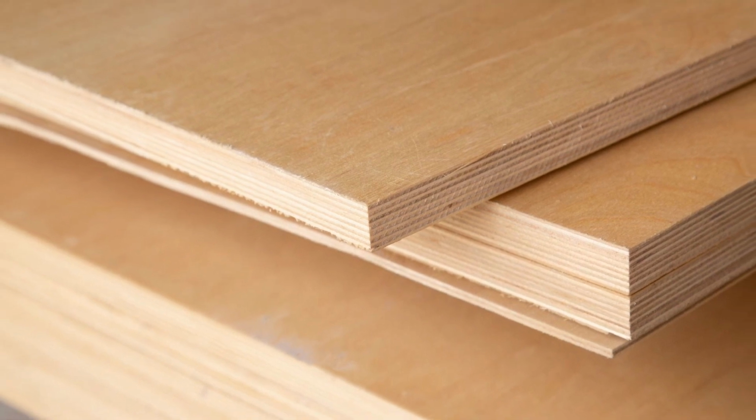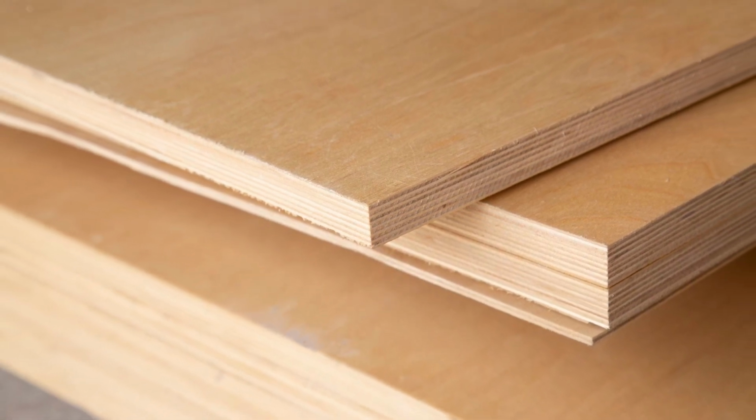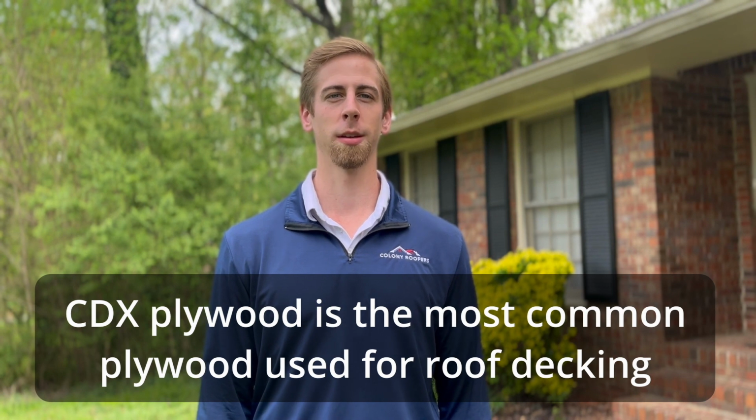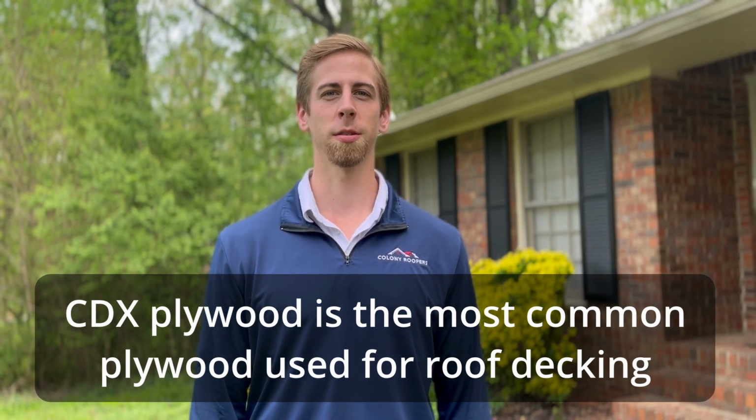Plywood is made up of thin composite wood layers that are adhered together using glue. The layers are oriented at right angles to one another to help prevent warping. There are many different grades and types of plywood, but CDX plywood is the most commonly used type of plywood for roof decking. CDX plywood is a stronger alternative to OSB, but it typically costs more.